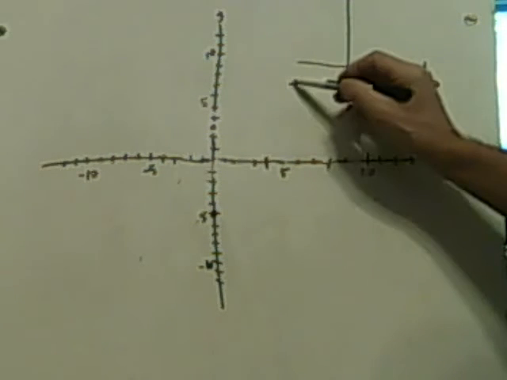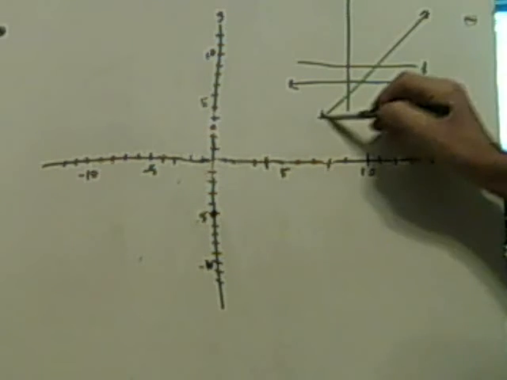Now, y and x, here's another one. Here are the two lines. L1 is like this, and L2 is like this. Okay. And which slope is greater? Well, this slope is 0. And this slope is positive, so L2 is greater. And the slope of line L2 is greater.